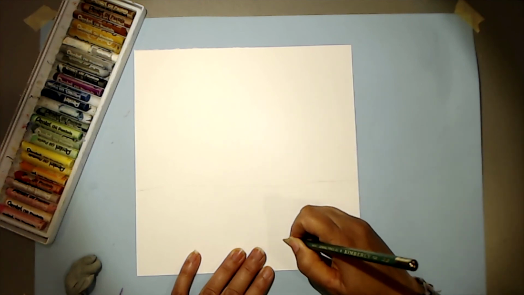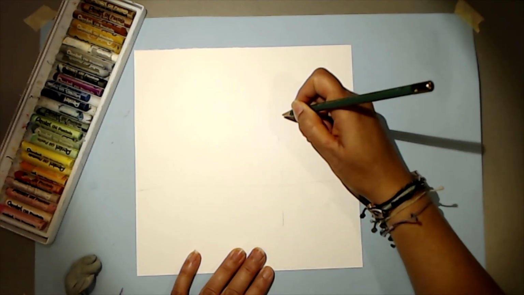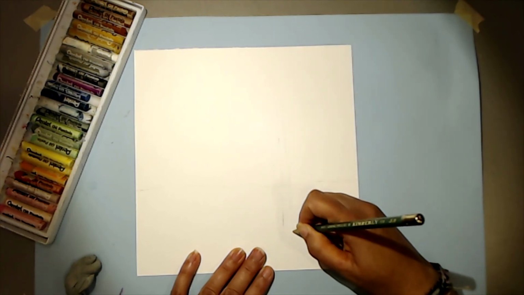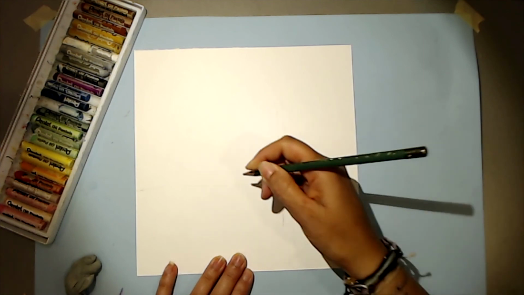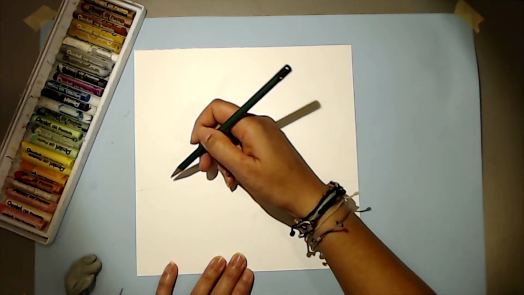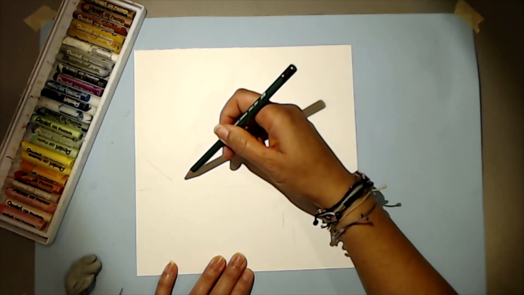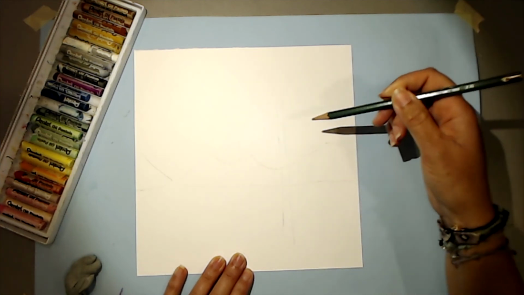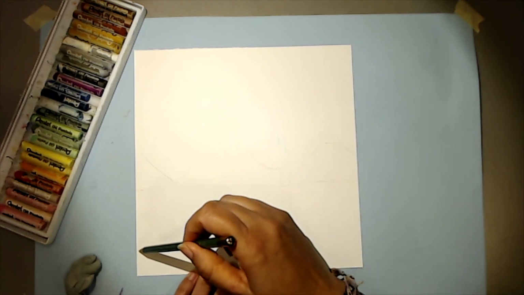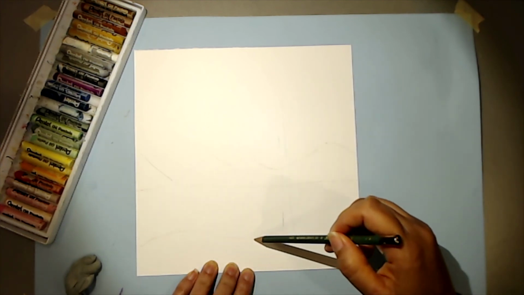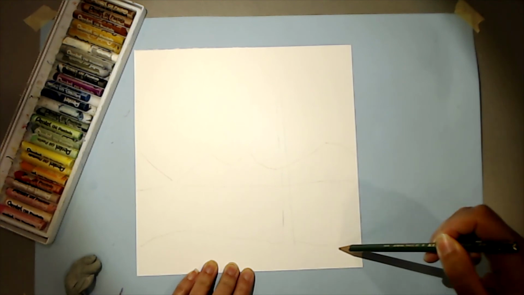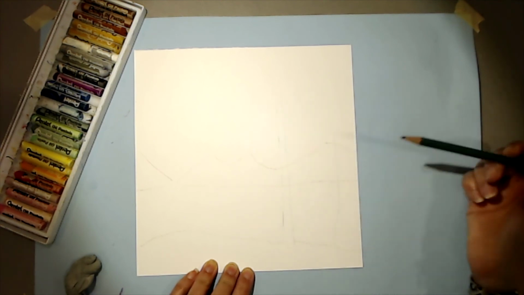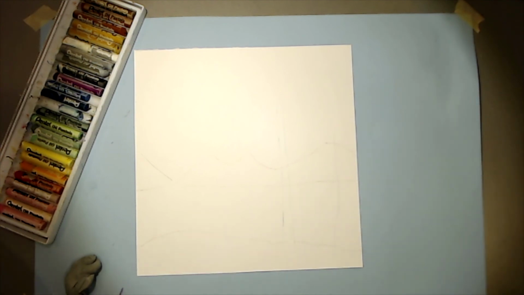So I'm going to sketch the main idea of his painting onto my paper, and it might be a little hard to see my pencil lines, but they're there, I promise. So I'm just sketching the main parts in pencil really quickly, and then I'm going to go to my oil pastels. Okay, so that's all I'm doing with the pencil.